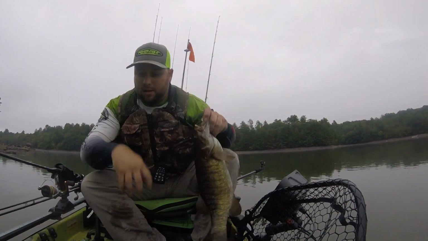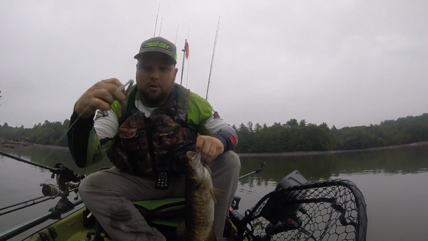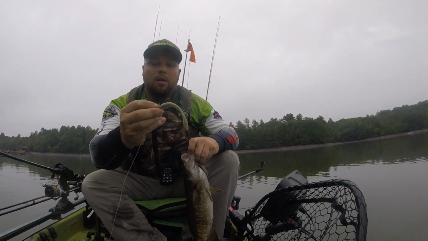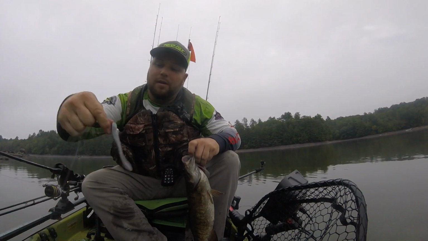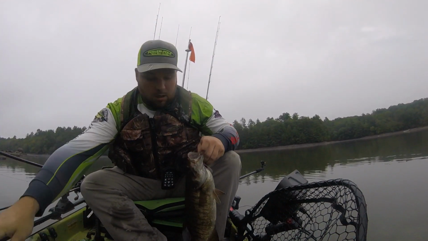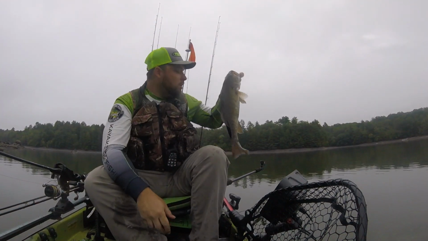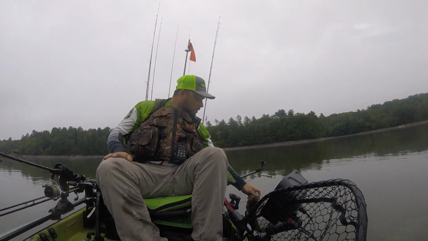18 inches. A hover strolling rig on a Berkley Maxent flatworm. Oh, beautiful fish. Beautiful fish.